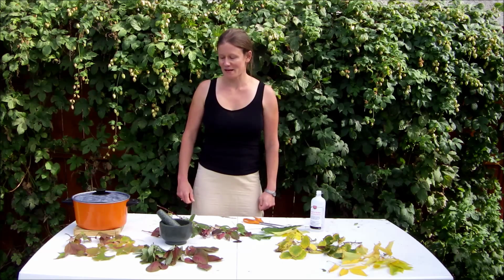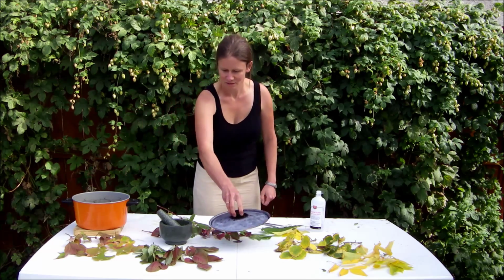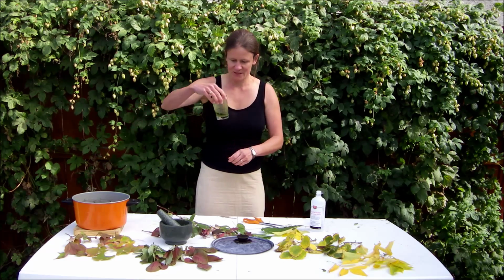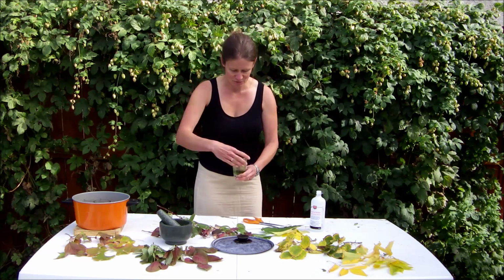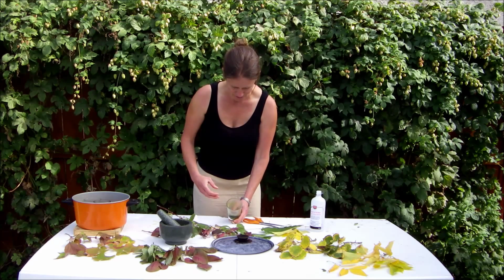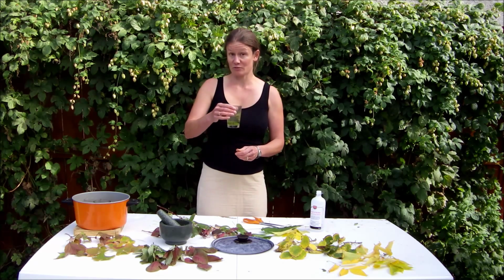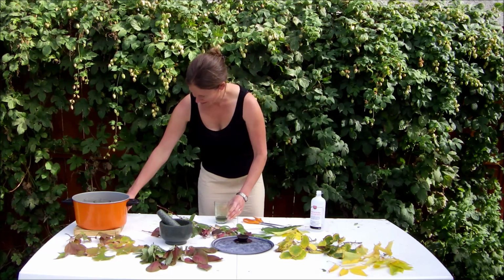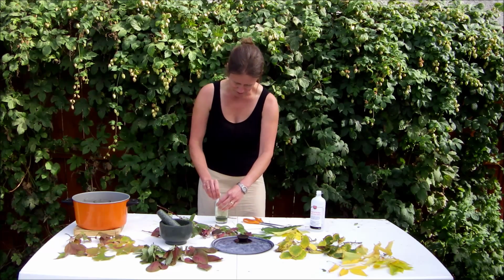After an hour has passed, you're going to take out your glasses, and they should look something like this. Really good dark green color in the ones from the green leaves, and other colors in the ones from other color leaves. And then you just add a strip of paper into each.